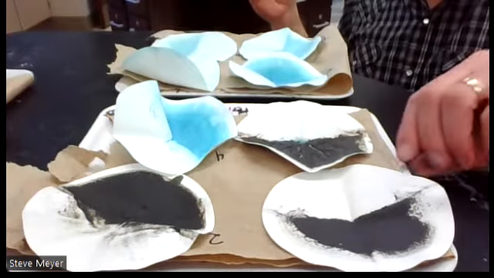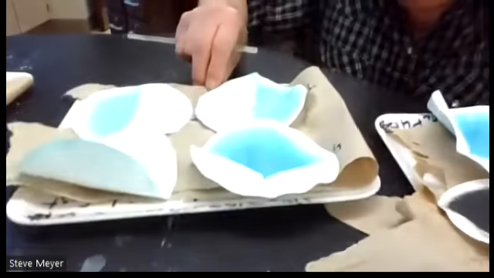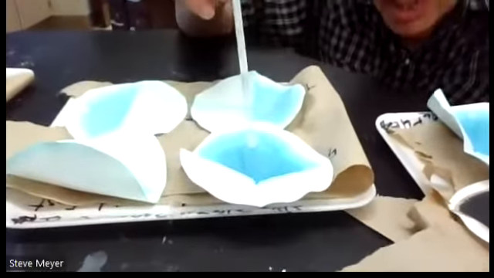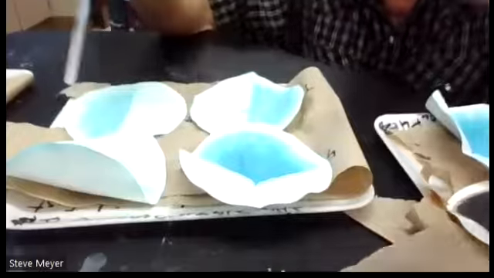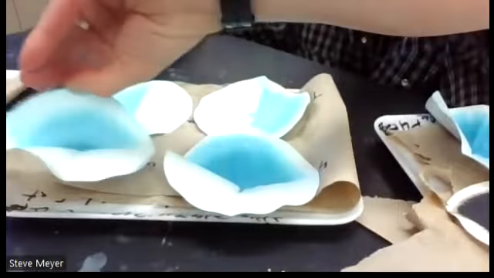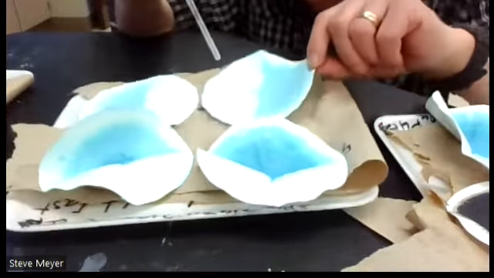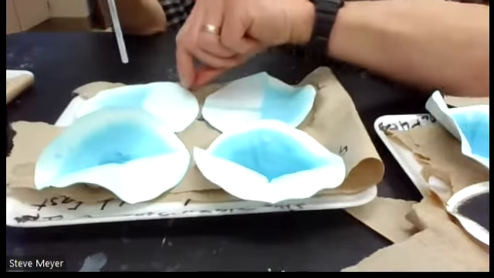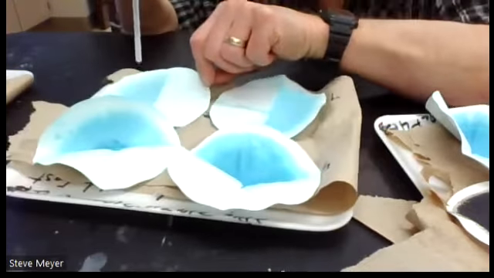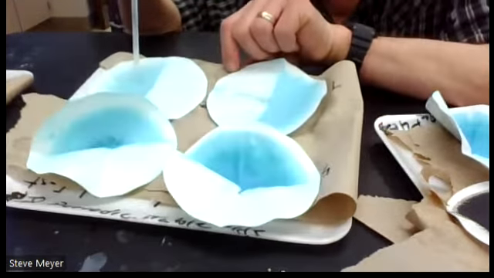And then going to number 5, number 5 still looks blue. Number 6 is kind of hiding. I can kind of turn this around. Looks blue. Number 7, not much there, but blue. And number 8, not much there, but kind of a blue color there.